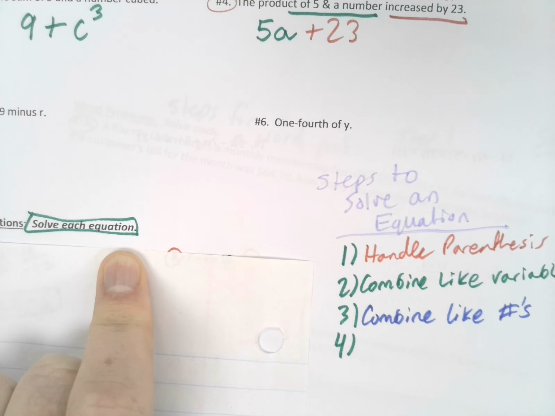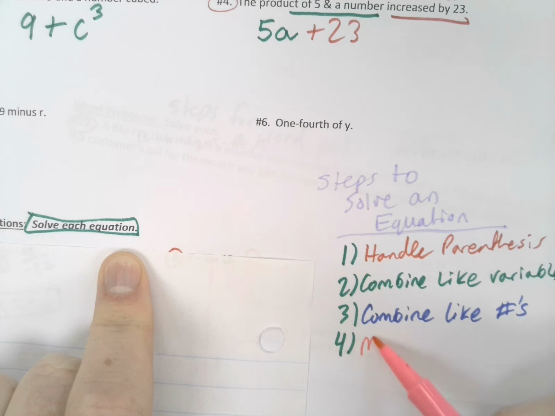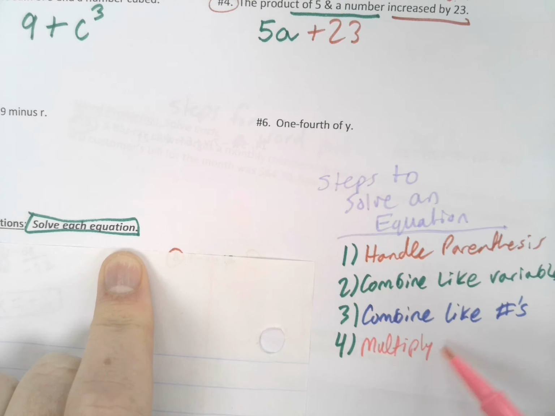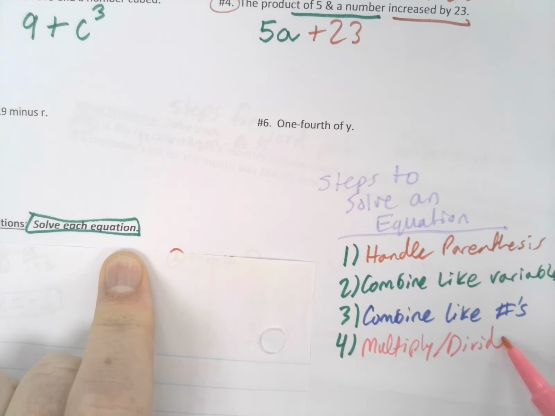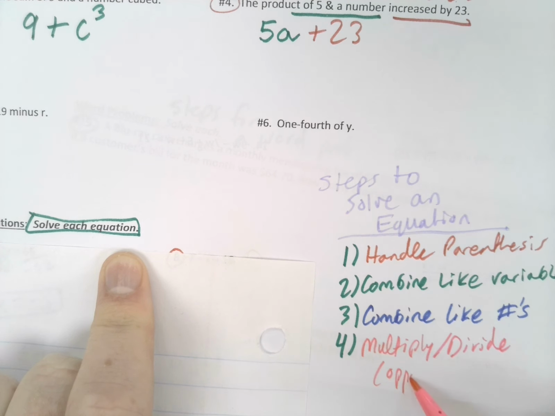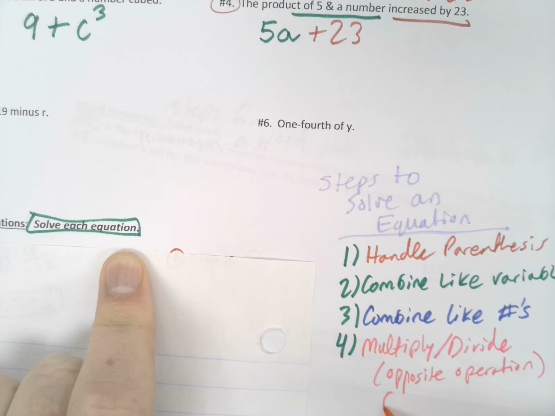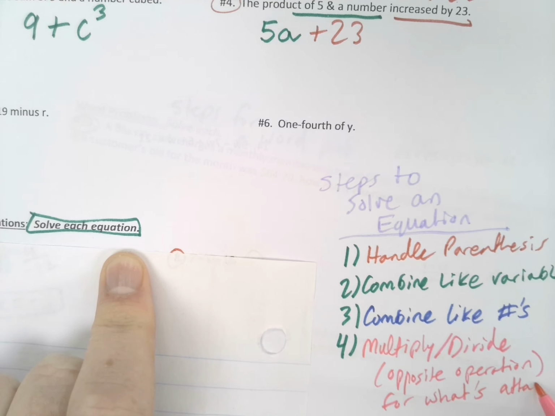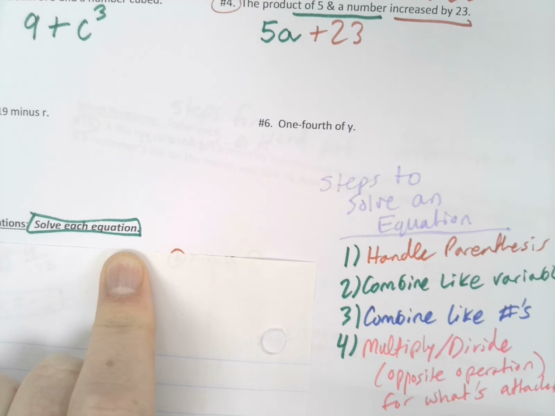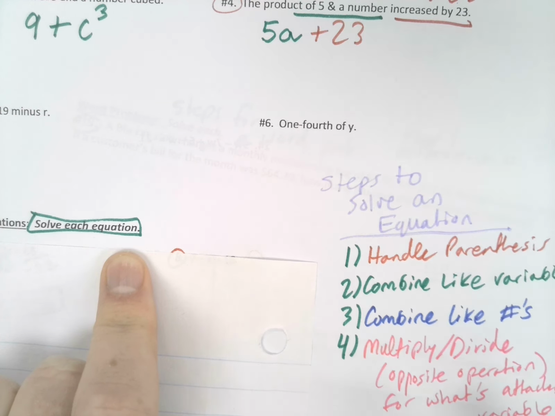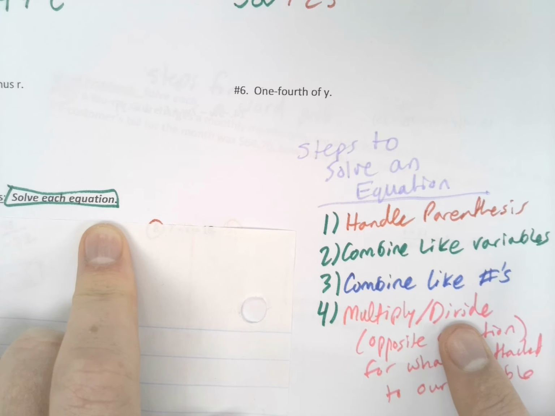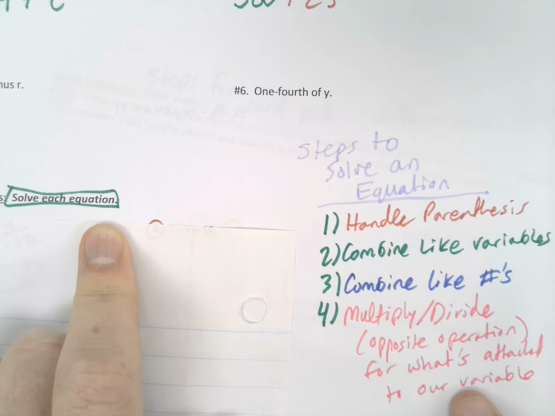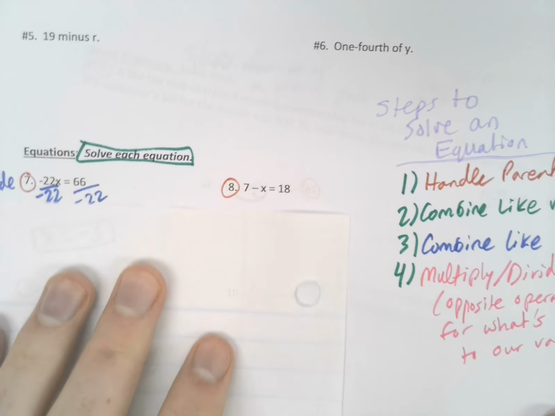And then finally, step 4, we're either going to want to multiply or divide. We're going to want to do the opposite operation for what's attached to x. For what's attached to our variable. Keep it simple, guys. Keep it simple. Multiply or divide, the opposite operation for what's attached to our variable. So let's take a look.